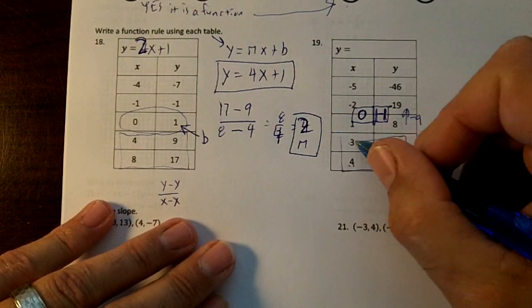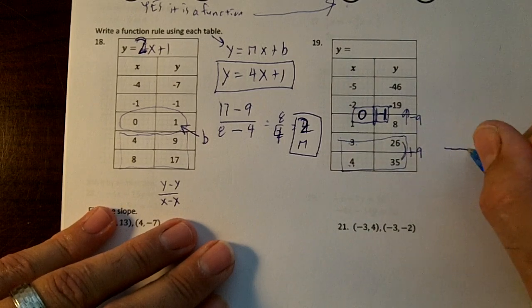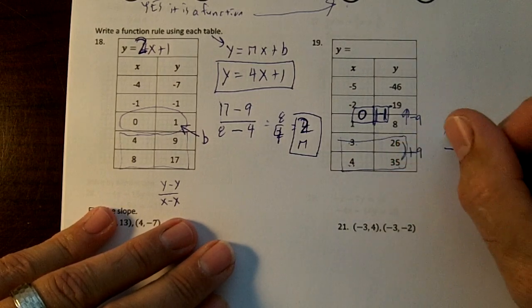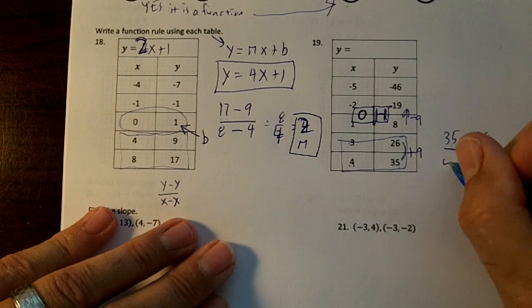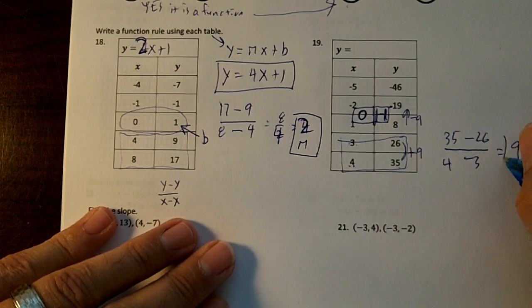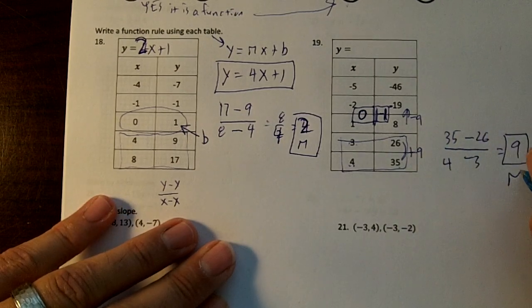Now then, we're going to get our slope. So 35 minus 26 over 4 minus 3. Notice that my slope is 9, isn't it? That's going to be my m.